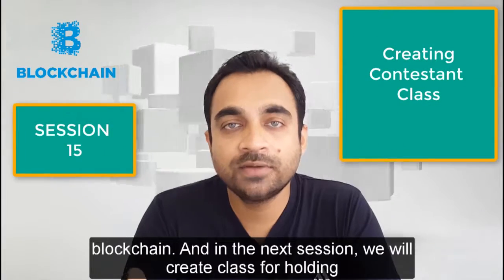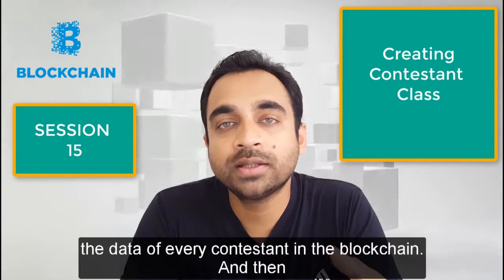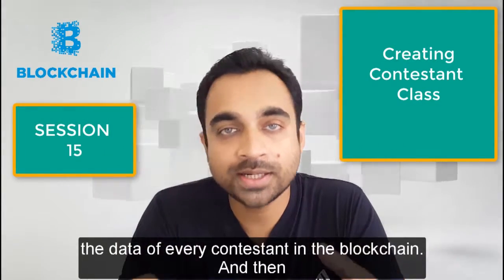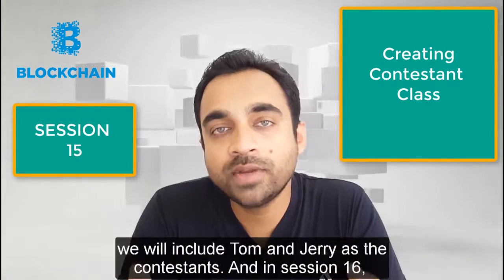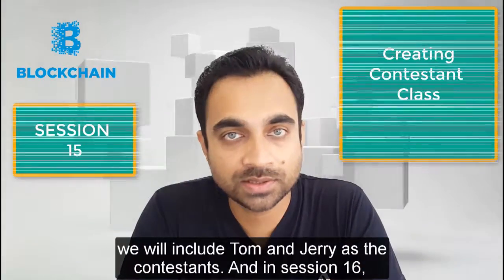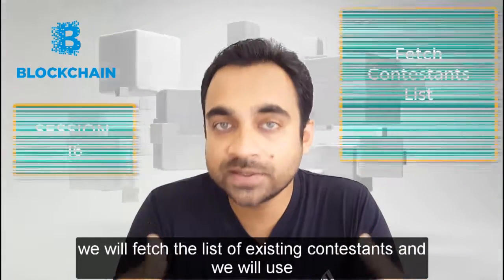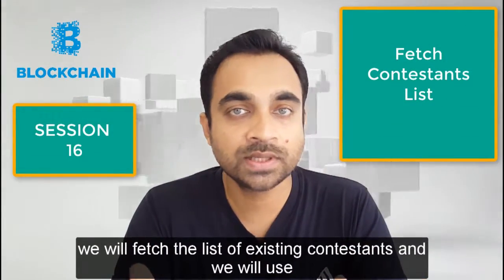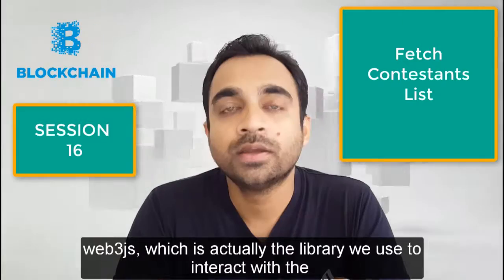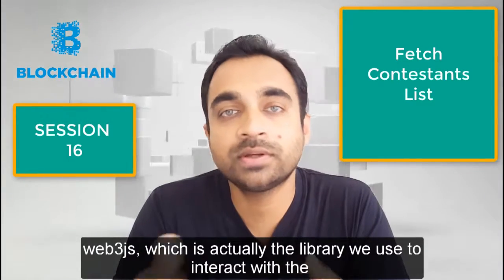And in the next session we will create a class for holding the data of every contestant in the blockchain, and then we will include Tom and Jerry as the contestants. And in session 16 we will fetch the list of existing contestants, and we will use Web3.js, which is actually the library we use to interact with the blockchain.